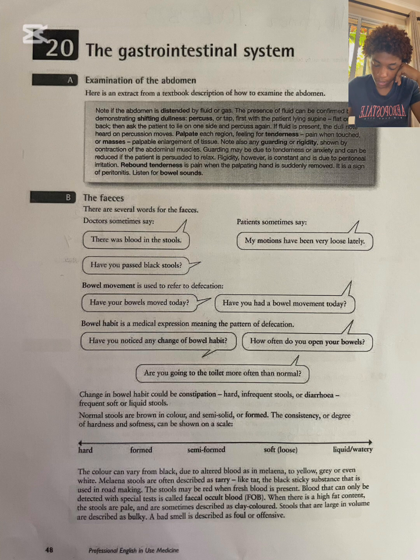Bowel habit is a medical expression meaning the pattern of defecation. Have you noticed any change in bowel habit? How often do you open your bowels? Are you going to the toilet more often than normal? Change in bowel habit could be constipation, hard, infrequent stools, or diarrhea, frequent soft or liquid stools.